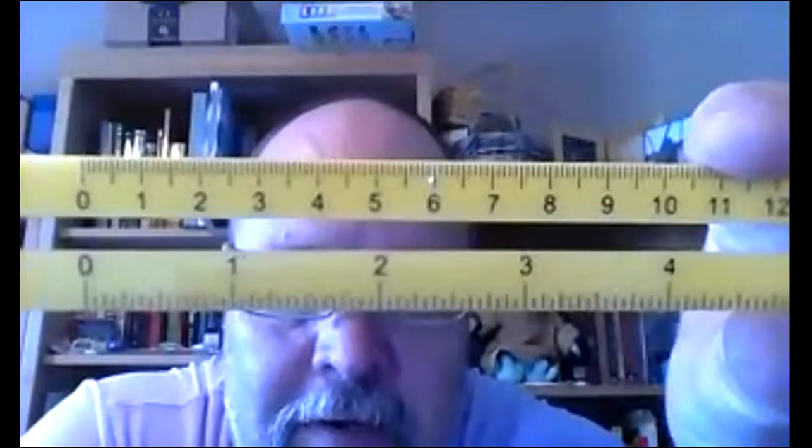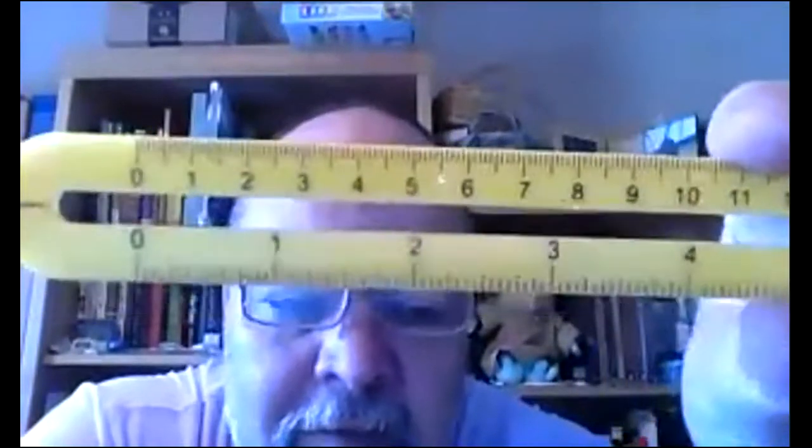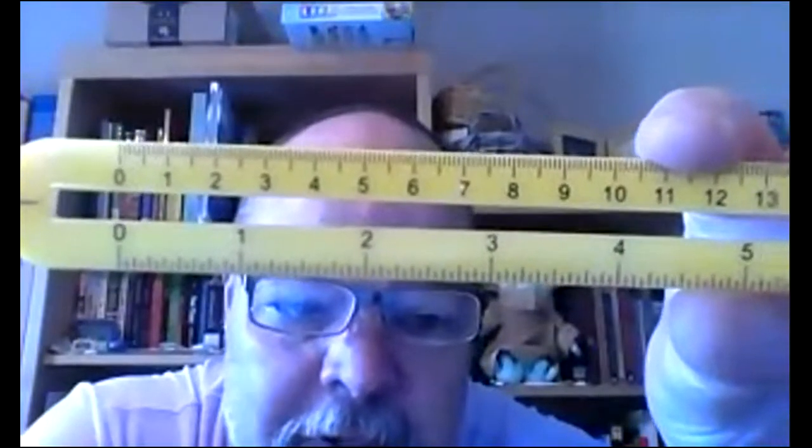So if you try to read from left to right, from 2 to 3, it should be 2.0 is the long line that hits the middle of the 2. 2.1 is the next line, 2.2, 2.3, 2.4, 2.5 is the long line, 2.6, 2.7, 2.8, 2.9, 3.0 is the next long line, and that hits right in the middle of 3.